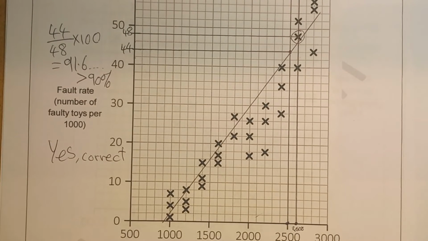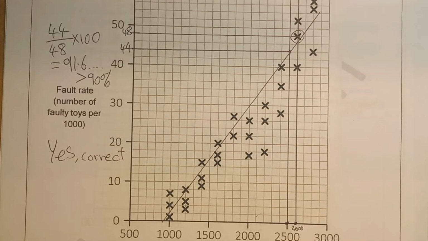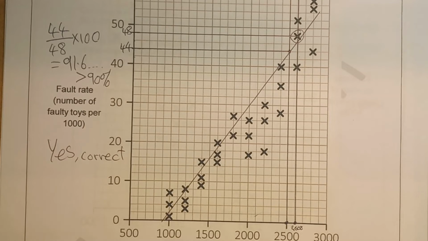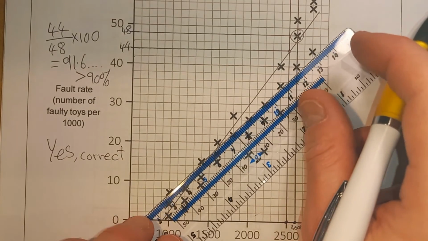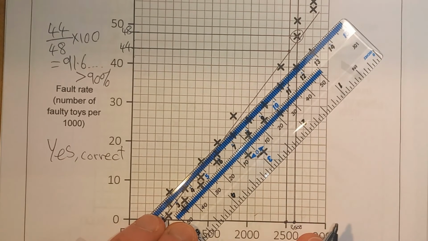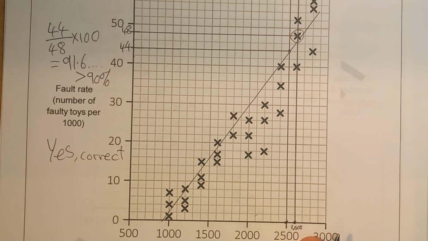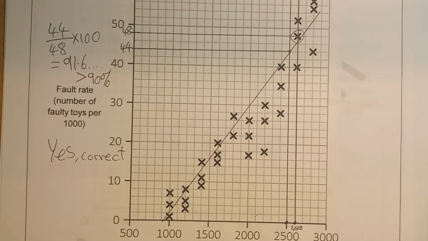Now, depending on how you draw your line of best fit, you might get a slightly different answer. Okay, so let's say if I'd drawn my line a bit further down like this, I'd get slightly different values. Now, there's no perfect way. You just try and get your line of best fit as good as you can.